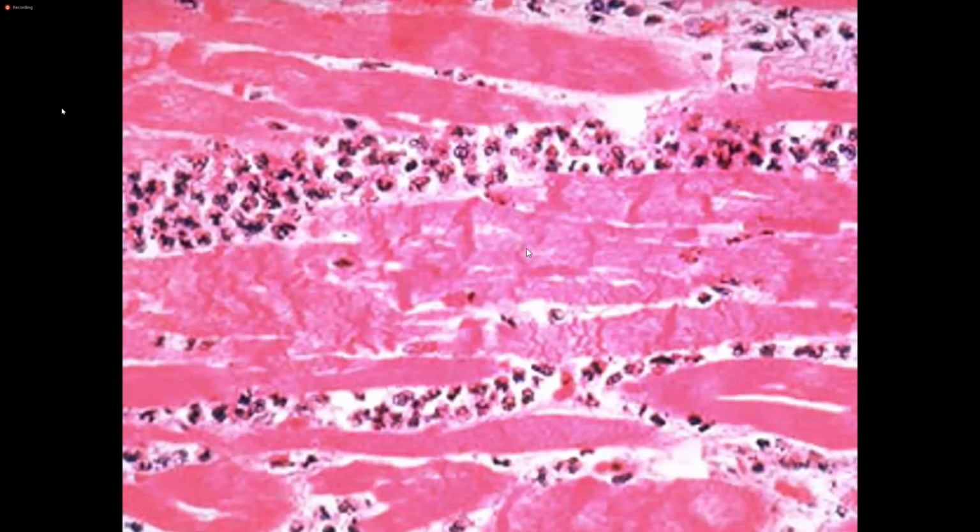And here, what you see is what we call contraction bands. These contraction bands generally occur in areas of ischemic necrosis where the clot dissolves and there is reperfusion.